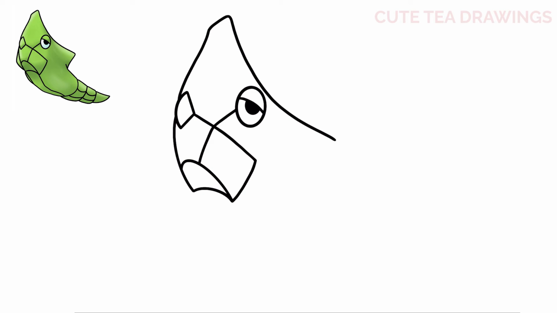Now at each bottom point, draw two diagonal lines down and to the right. And then another set of more angled shorter lines. Now let's hop over to the right to draw the other side.